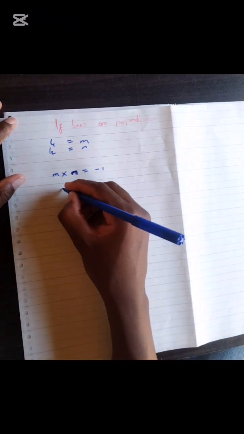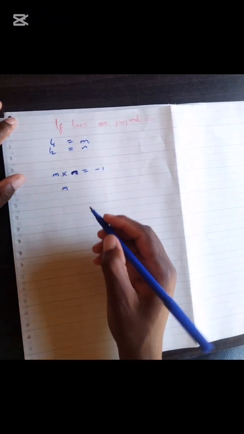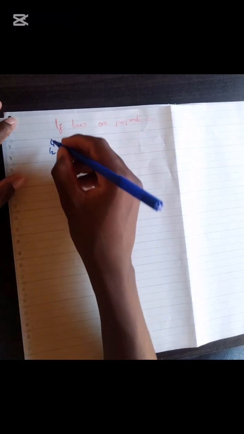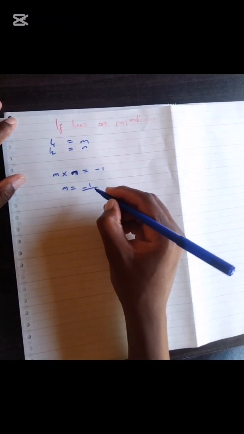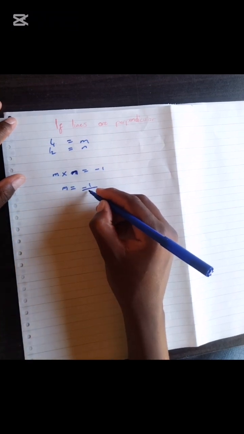So in other words, the gradient of line L1 should be equal to -1 over the gradient of L2.